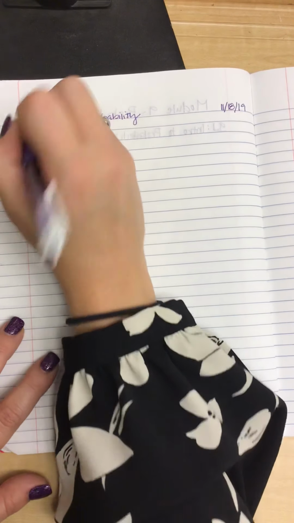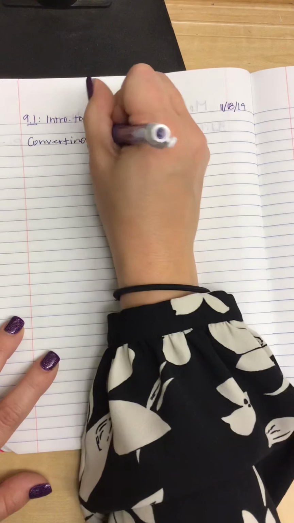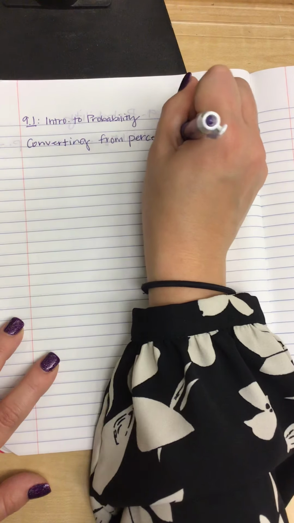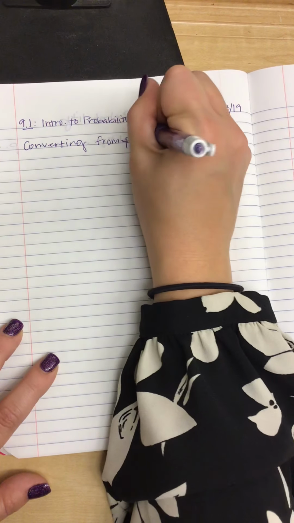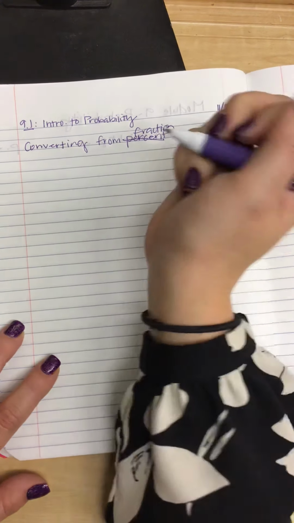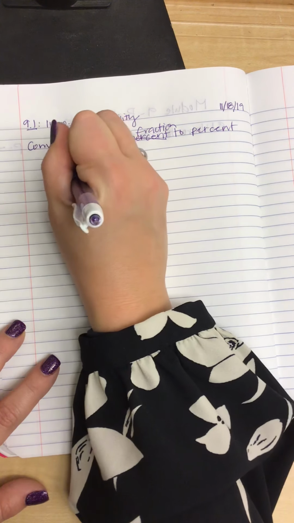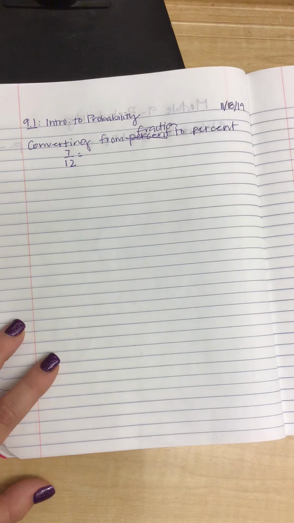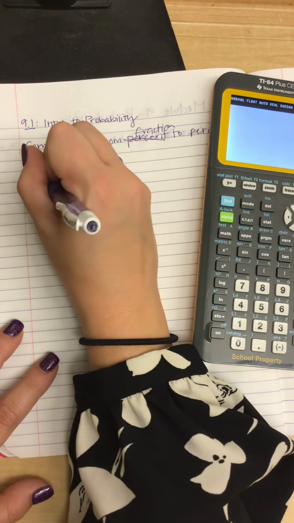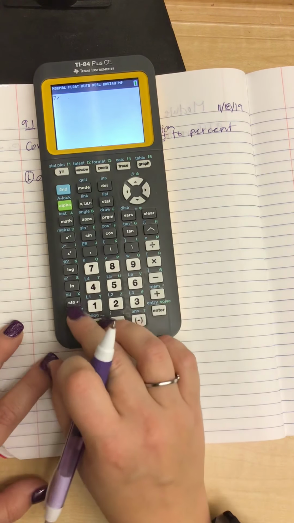All right, so first we're going to talk about converting, we'll start with a fraction to a percent. Fraction to percent. Okay. So literally, if you have a fraction already, so let's say you have 7/12, right? All you're gonna do is divide. So step 1, divide in your calculator. So 7 divided by 12.